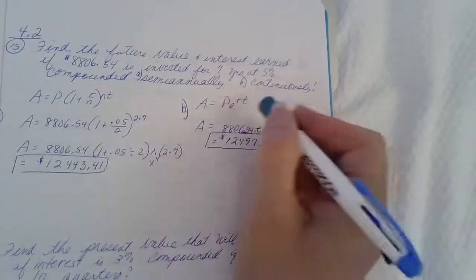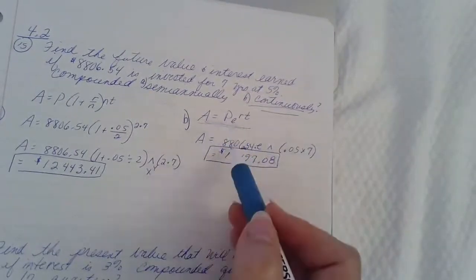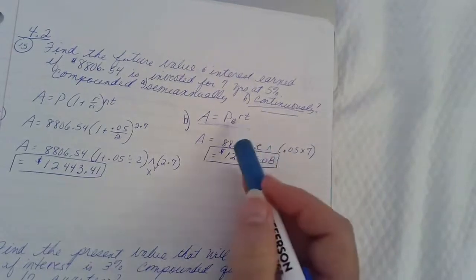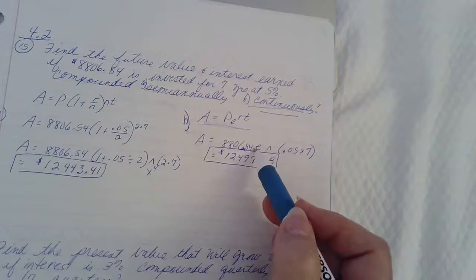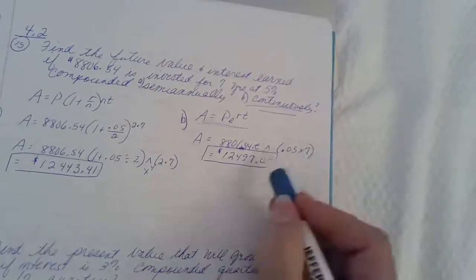So the B part says compound continuously. Anytime it says continuously, this is our formula. So the same principle, 8806.54 cents. And then again, some of you have to put a little times there, and some of you can put a parenthesis or just go straight to the E. So again, it depends on your calculator.